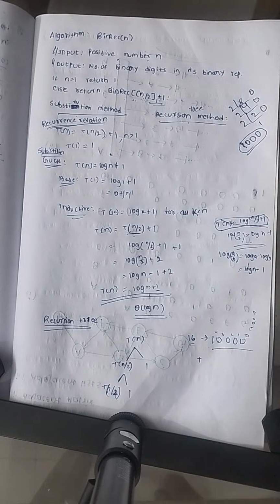Okay, after guessing, the next step is the base step. What is the base step? In the base step, we just have to take the n value as 1. T of 1 equals log 1 plus 1. So in place of n, we are taking 1. These are the standard steps. I am not saying it will change from problem to problem. It's standard. If any problem is given for the substitution method, you have to do it like this only.